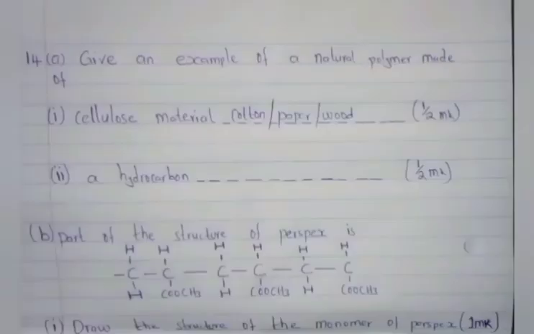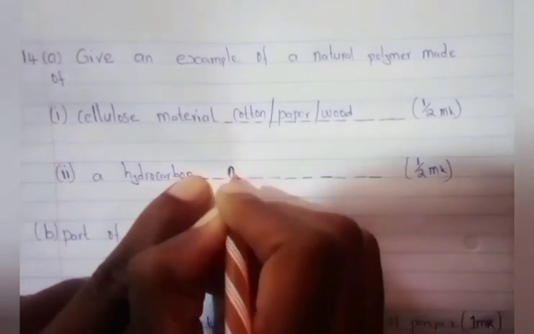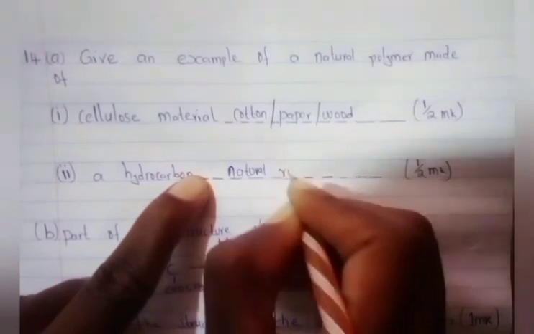That's what was to have a mark. You can write any of them. And a polymer made of hydrocarbon, we know is natural rubber.